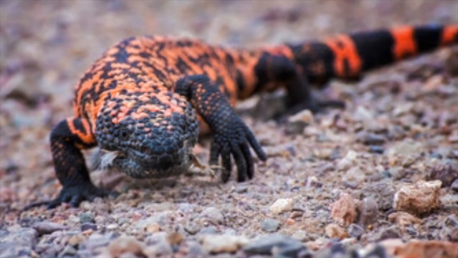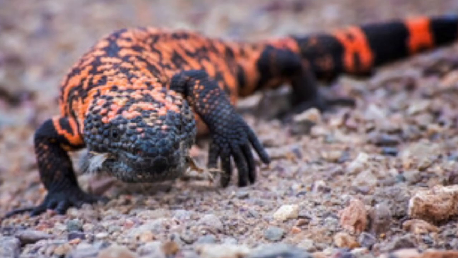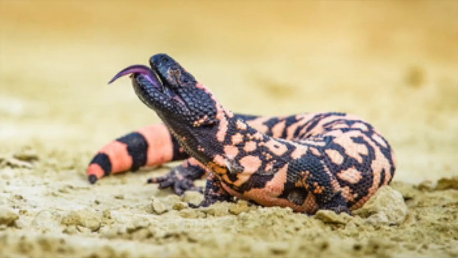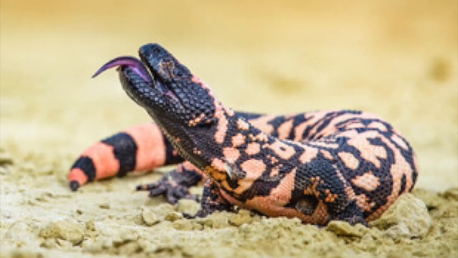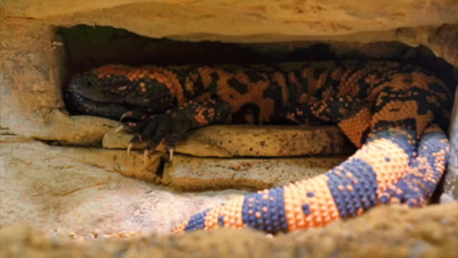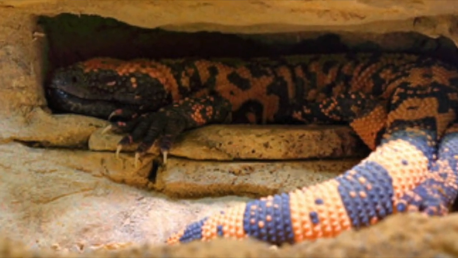Gila monsters often stay hidden underground. In fact, Gilas can go for months without food. They especially use this trait during the winter and will stay inside all season long. But when it does eat, it goes big. A Gila monster can gulp down a third of its body weight in one meal.